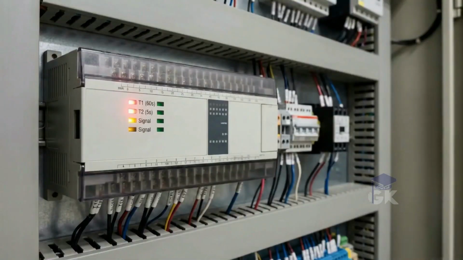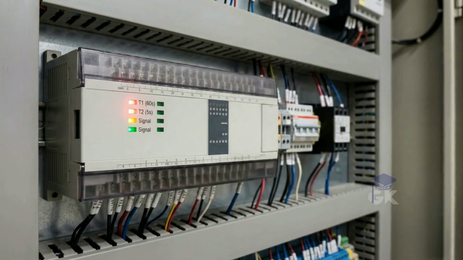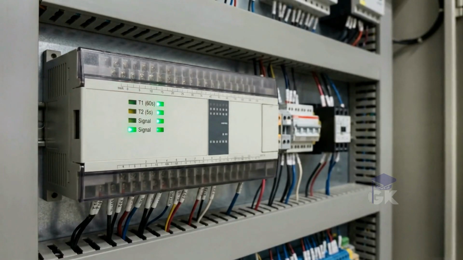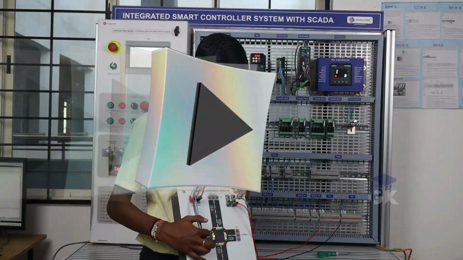What you are seeing right now is the PLC executing timers in its internal program. The moment the start condition is met, the first timer counts to 60 seconds for the red light. When done, it automatically triggers the yellow light timer for 5 seconds. This is pure sequential automation, replacing what used to require dozens of physical mechanical relays.